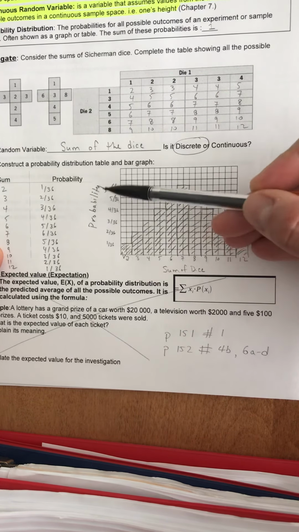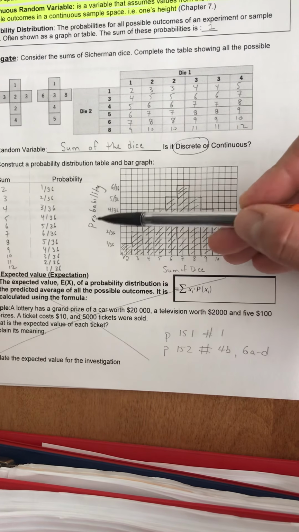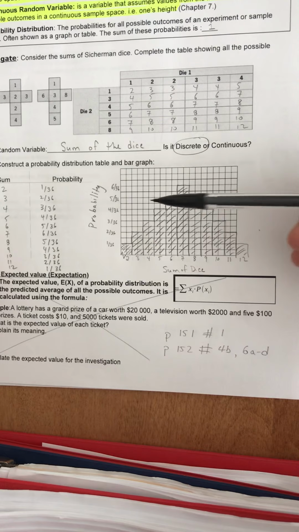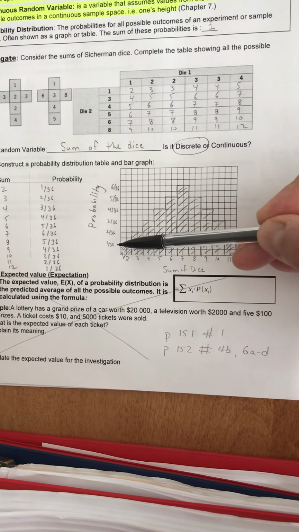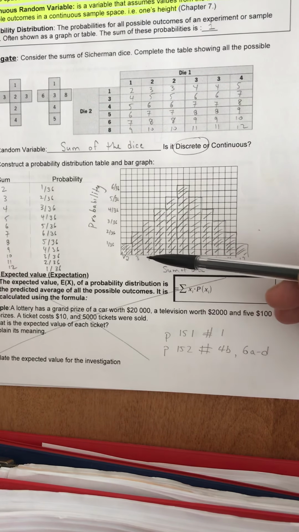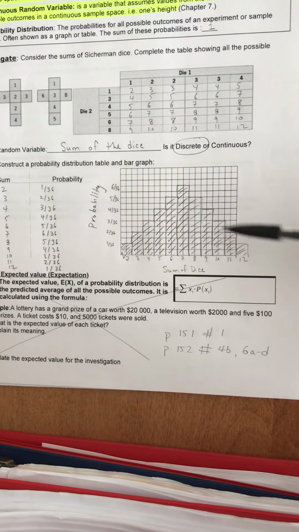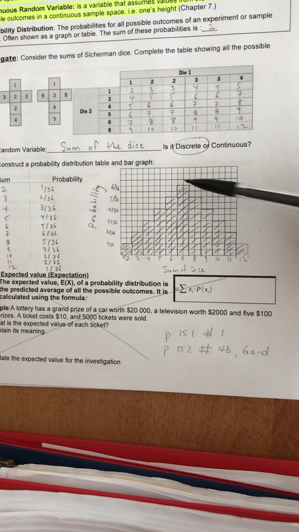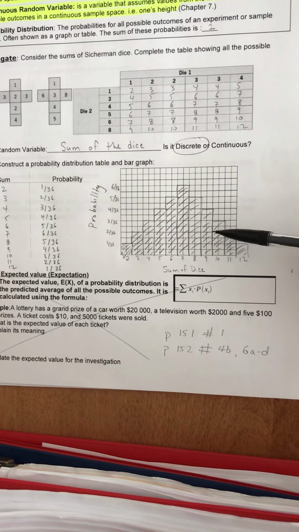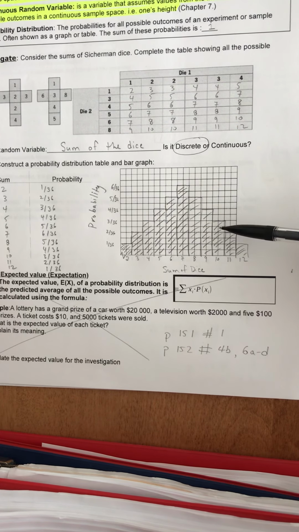Then I take that to a very simple bar graph. On the y-axis, I have probability. That's different, and that's why this is called a probability distribution. I put 1 out of 36, 2 out of 36, 3, 4, 5, 6, and then the sum of the dice here, and I make a nice bar graph, and you see how the probability is distributed. You'll see that the 7 comes up the most and it falls off on both sides. That's the idea of a probability distribution.